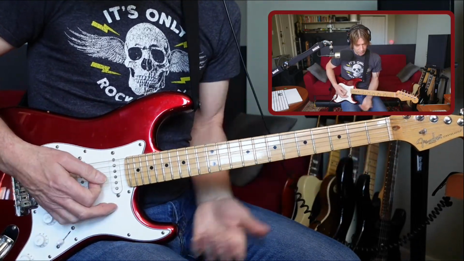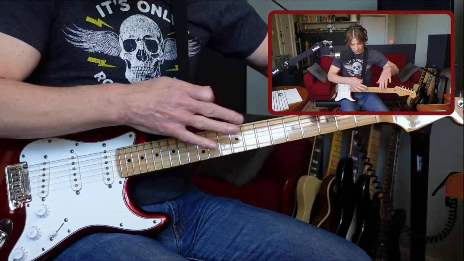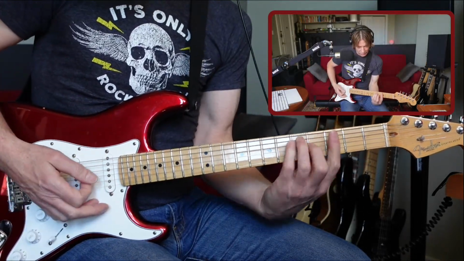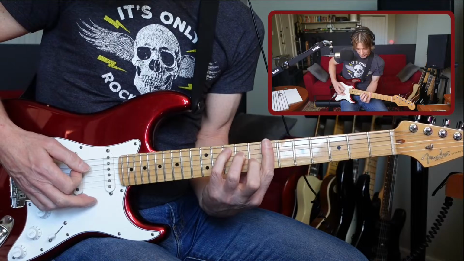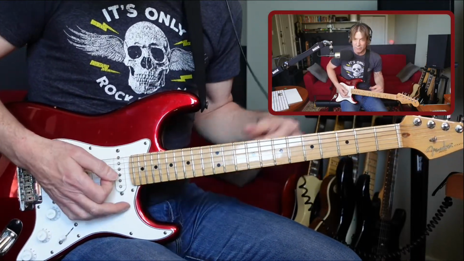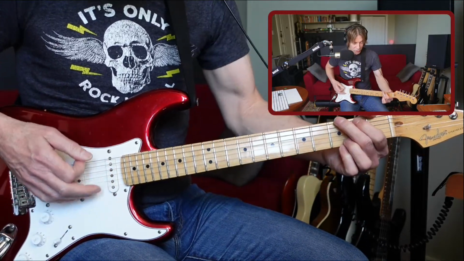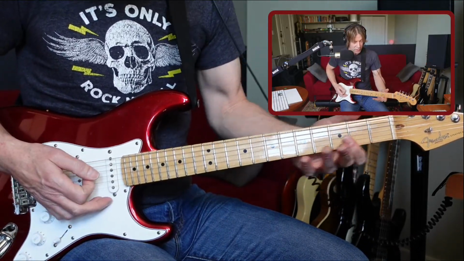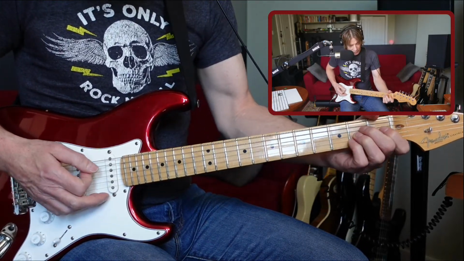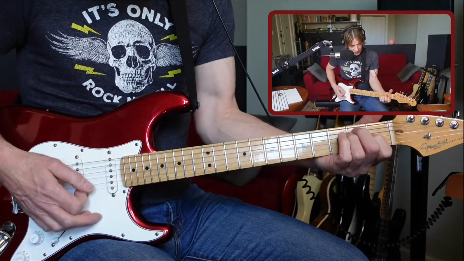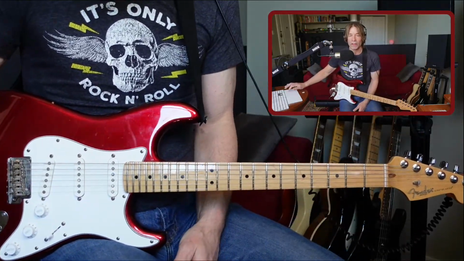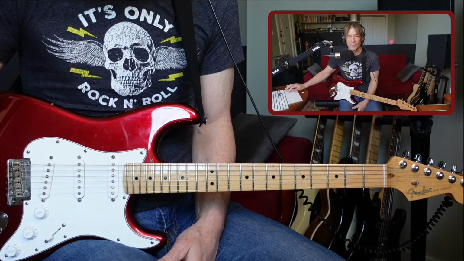Same as this. So now that opens up your whole neck visually. You see this G chord here, and here, and here, and so on. And you already know these chords because you know the G chord, the A chord, the C chord, the E chord, and you know those shapes. Those shapes are the same everywhere all over the neck. It's really cool to do that.